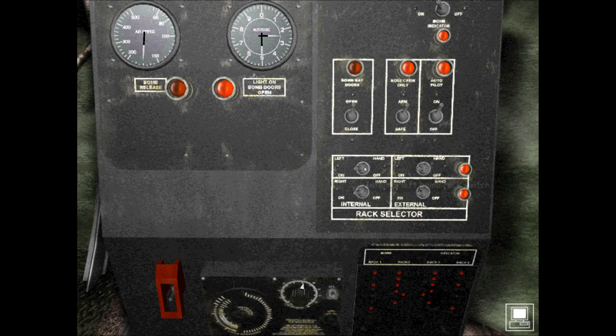You also have a switch for each of the 4 internal bomb racks, and that's to either turn them on or off and make them active in terms of dropping the bombs when the bomb release signal is given. You also have lights indicating down here where bombs are loaded in each of the 4 bomb racks.